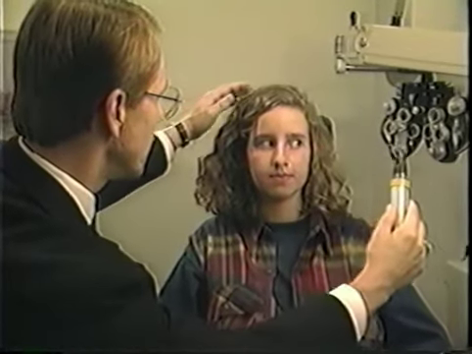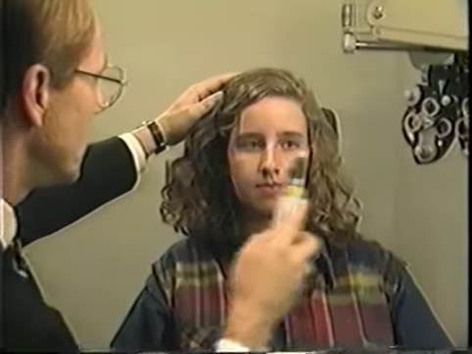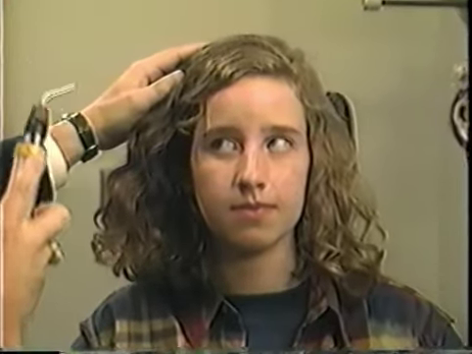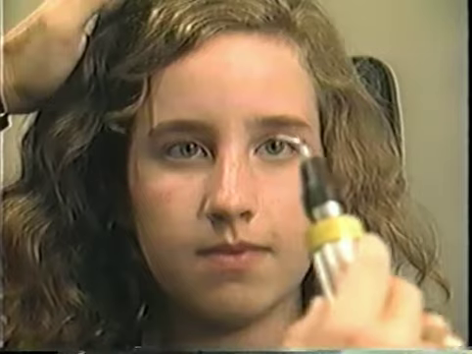To test versions, have the patient look left, right, up and left, down and right, and finally down and left. It is also helpful to move an object in front of the patient to examine smooth pursuit movements.